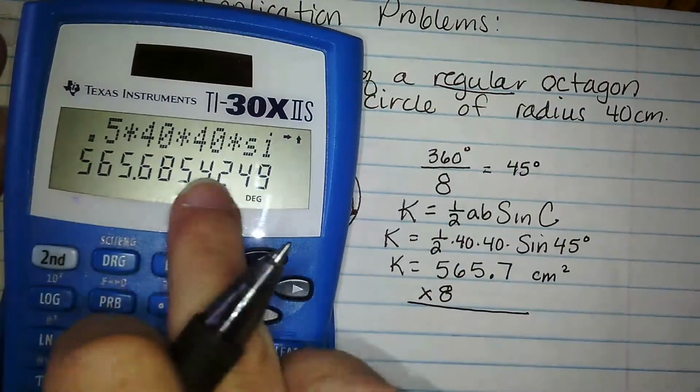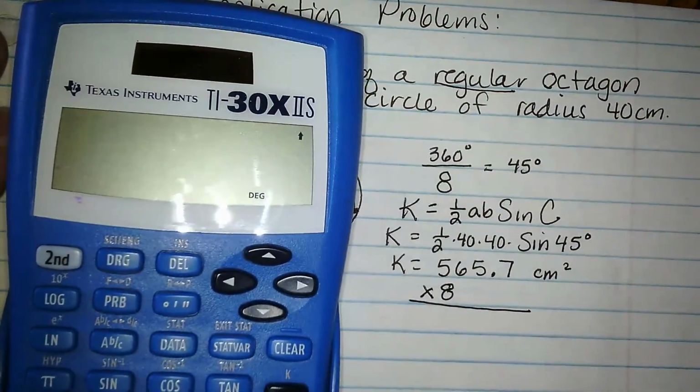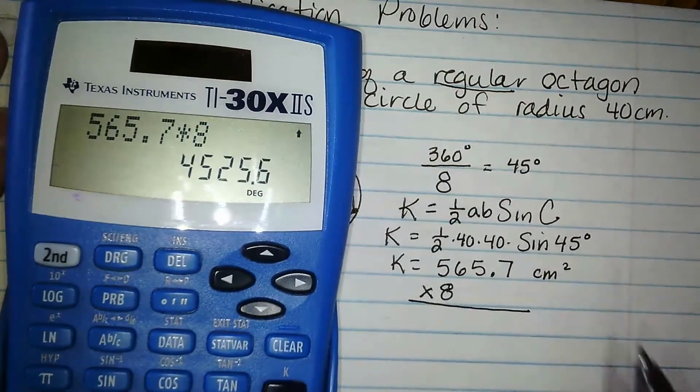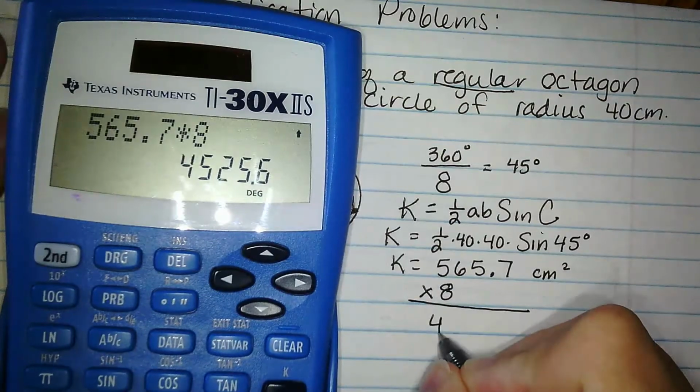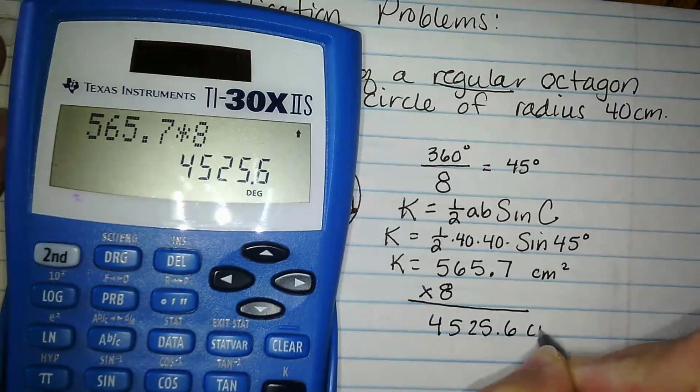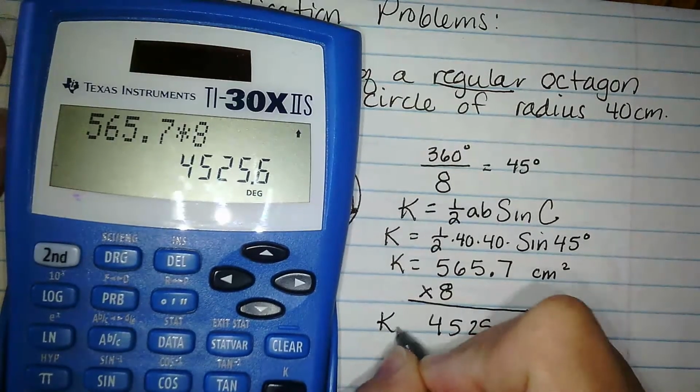So I'm going to take this value right here, 565.7, and multiply by 8. And this is about 4,525.6 square centimeters in area.